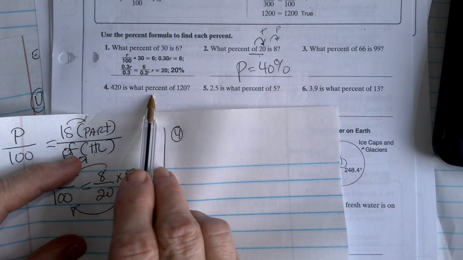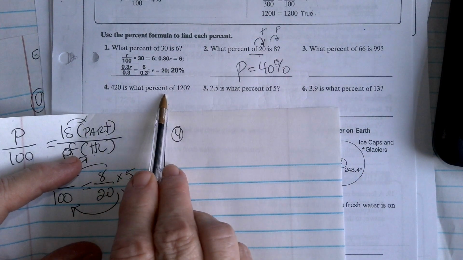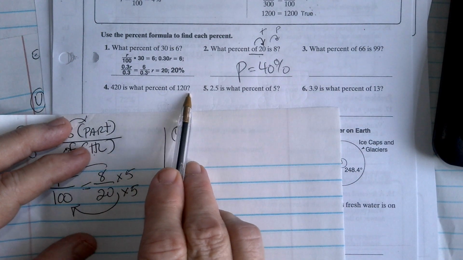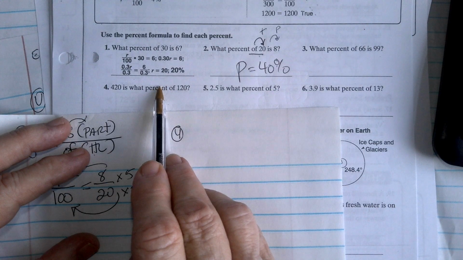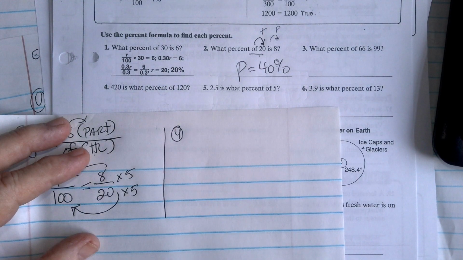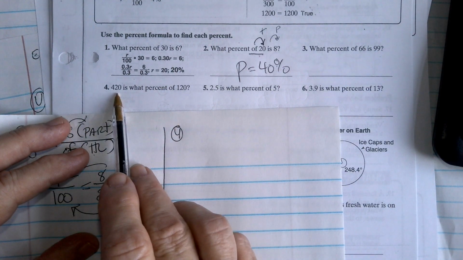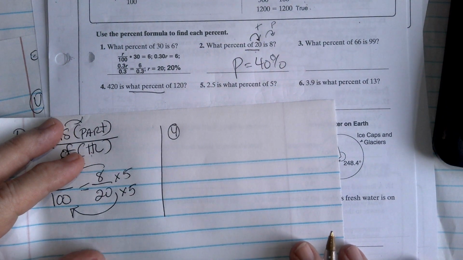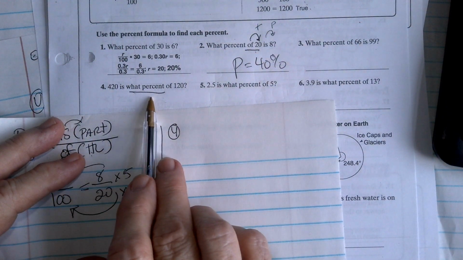420 is what percent of... And by the way, this is one where I don't have it like the other day where I had 17% of 120. The only time you can multiply is when I have 17% of a number. But this is not the case. This time I've got 420 is what percent? Do I have the percent? No, that's what I'm looking for.